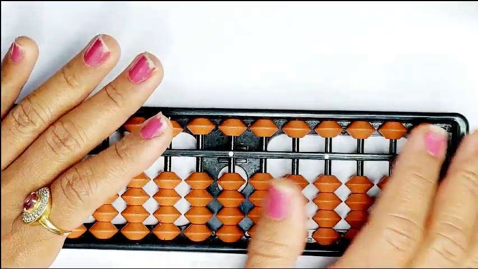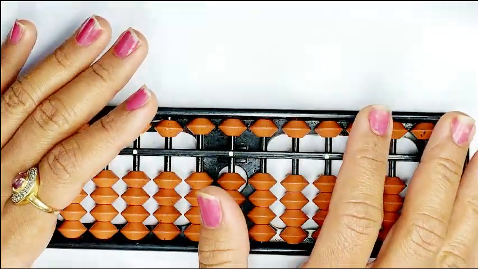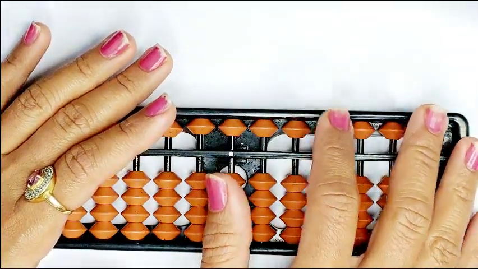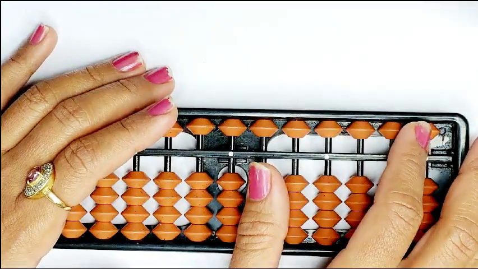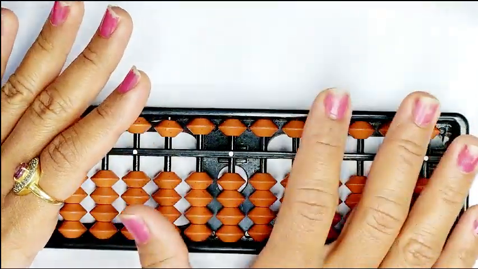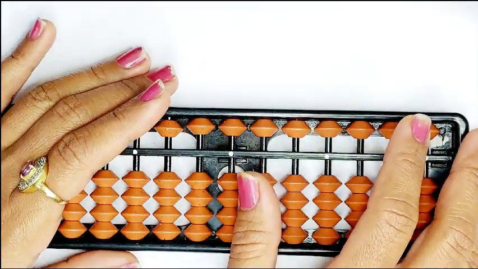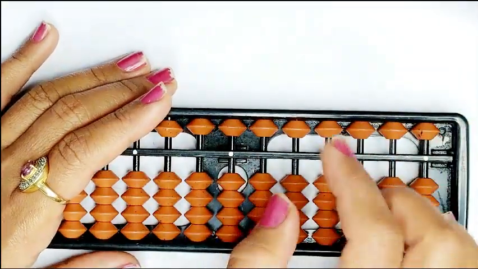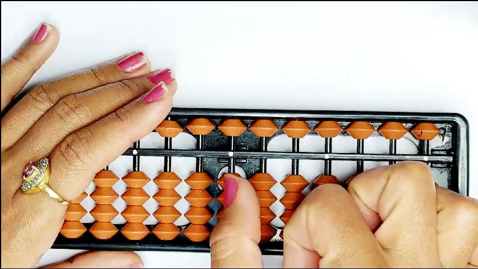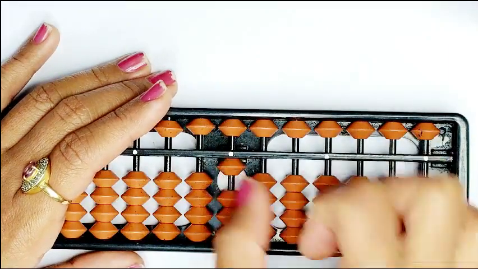Why it is important to use these proper fingers on Abacus tool? Because when we do without tool, then if we know proper fingers which we have used, then we are able to do calculations fast. So when I am doing lower beat up, it is 1.